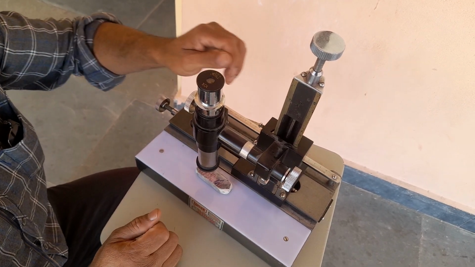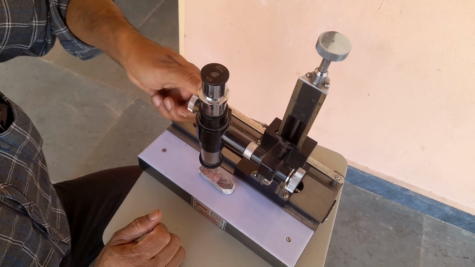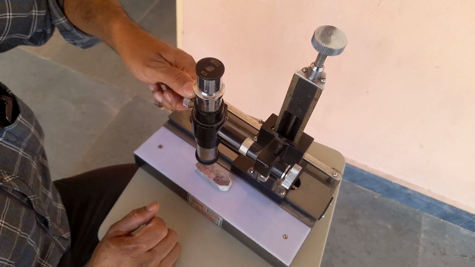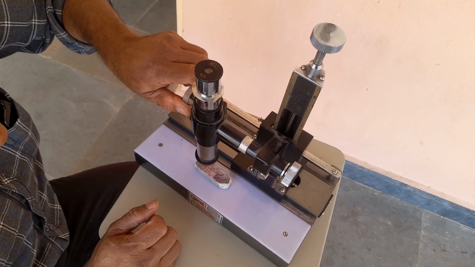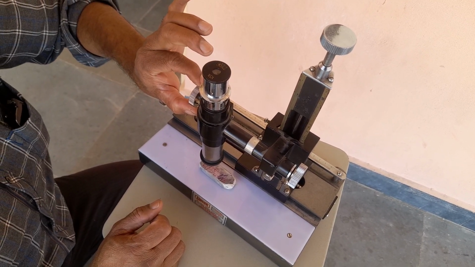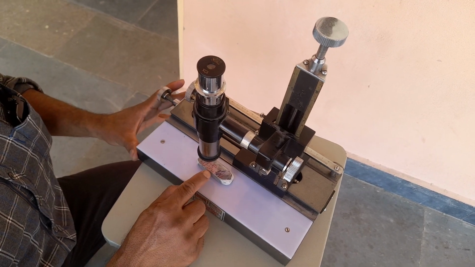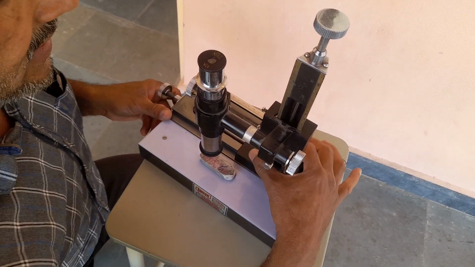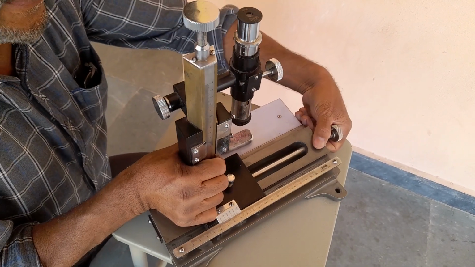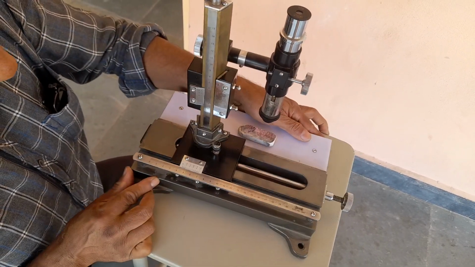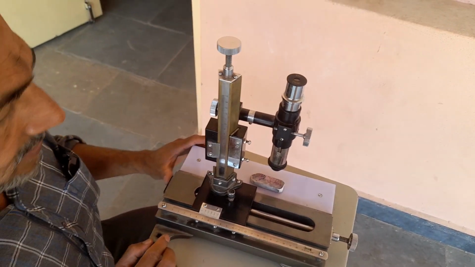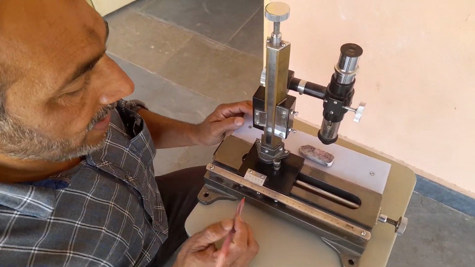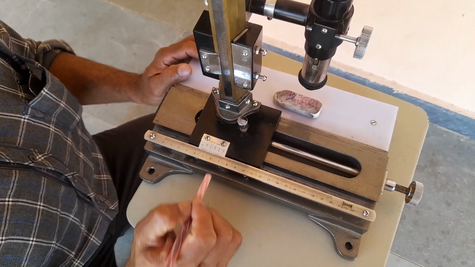After fixing the screw, this control is used for further clarity. When the image is obtained with much clarity, then this is released. After that, the location of the image is noted on, for example, the horizontal scale. The reading of the horizontal scale is taken like this. In order to find the location of the object in digital form, we have to see the vernier scale.